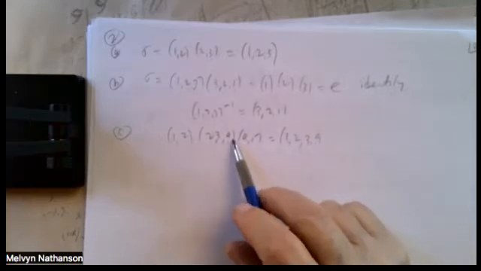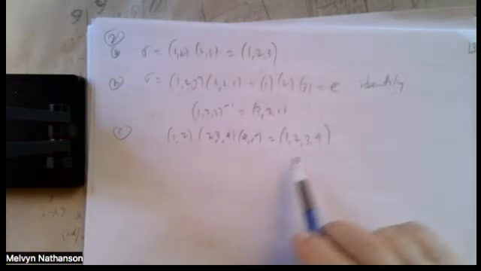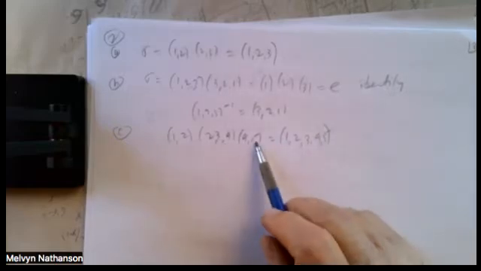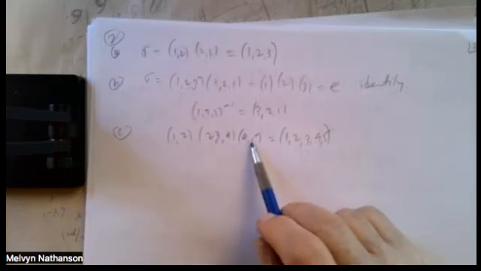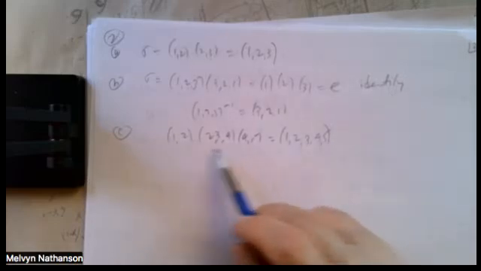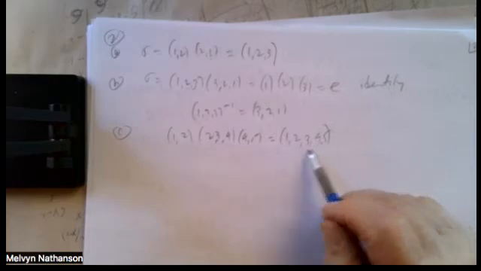5 goes to 4. 4 goes to 2. 2 goes to 1. Oops, sorry. 4 goes to 5, to 5 to 5. Okay. And 5 goes to 4, 4 goes to 3. No, sorry. 5 goes to 4, 4 goes to 2, 2 goes to 1. So this product of 3 non-disjoint cycles is just the 5 cycle (1 2 3 4 5).